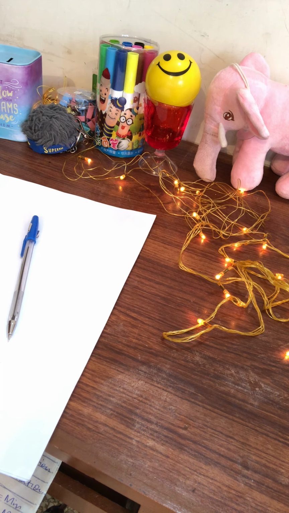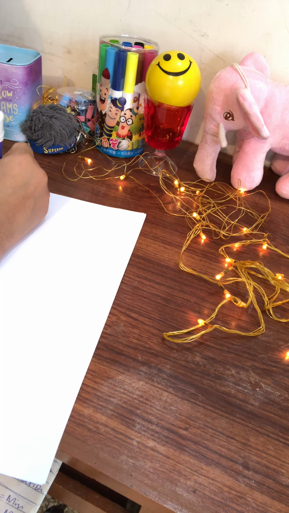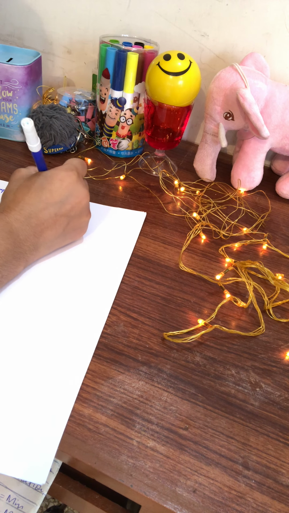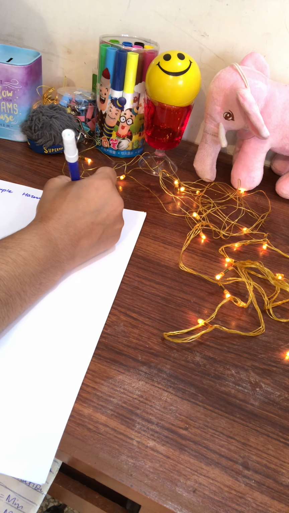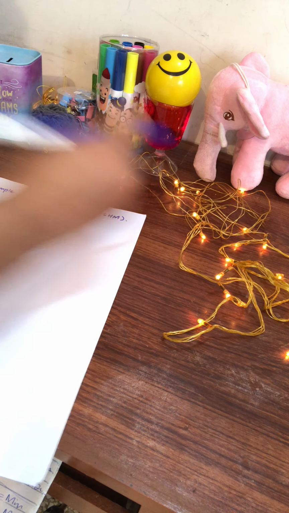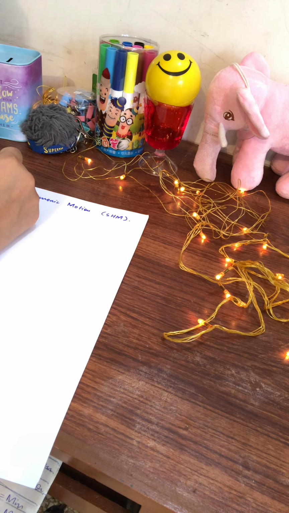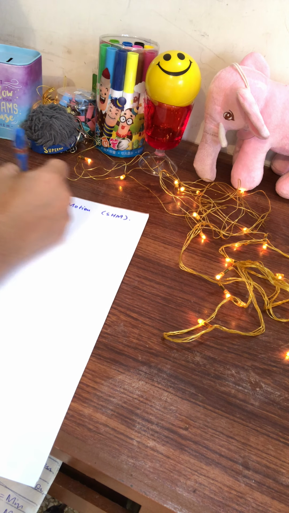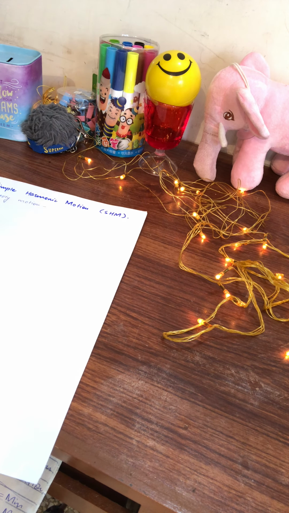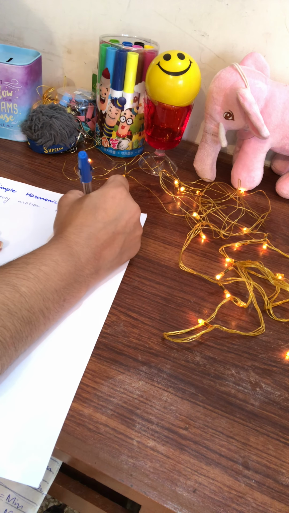Bismillahirrahmanirrahim. Today we are going to start the topic simple harmonic motion, which is somehow also known as SHM. Basically, it is an oscillatory motion. By saying oscillation, we mean that the object is moving to and fro.